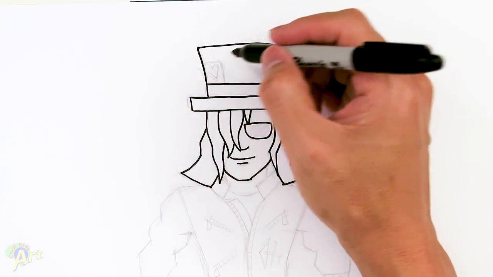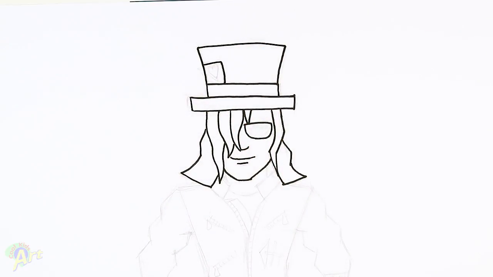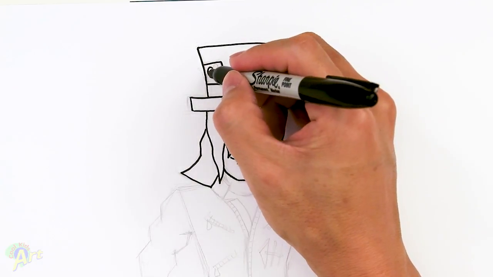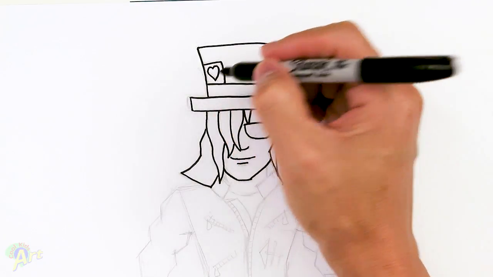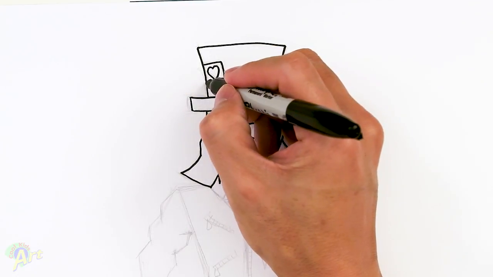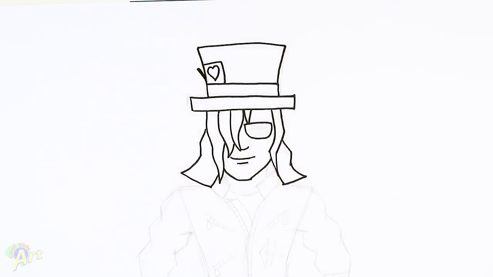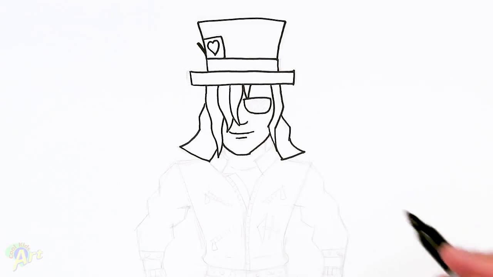Okay, and this looks like some kind of card here, so I'm just gonna draw one angle. And inside it's just gonna be a heart. Okay, and it looks like it's got another card here, but we're seeing it from the side, so I'm just gonna draw a little line there. Alright, so that is pretty much it for the head.